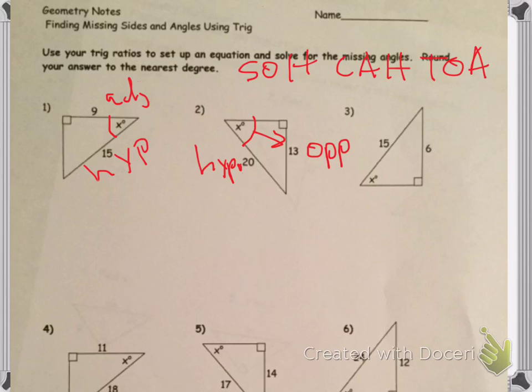So I go sine of x equals. Then I go opposite over hypotenuse because that's the order it is in the saying.